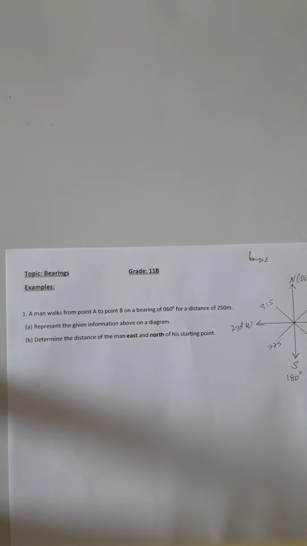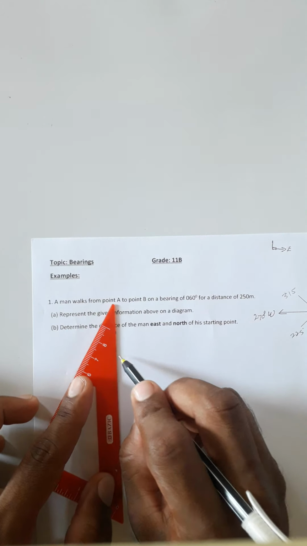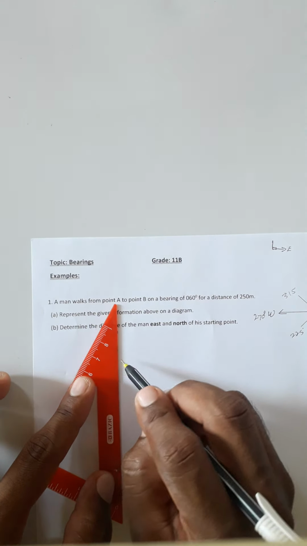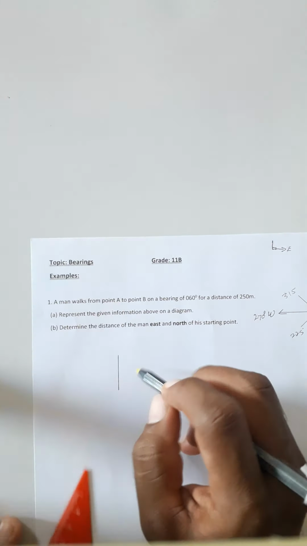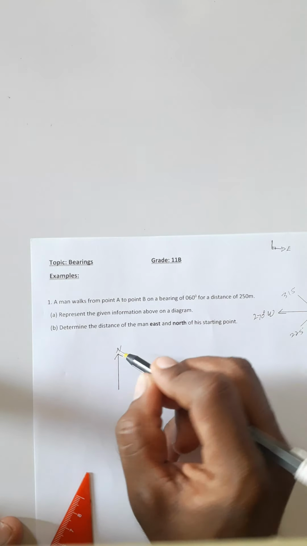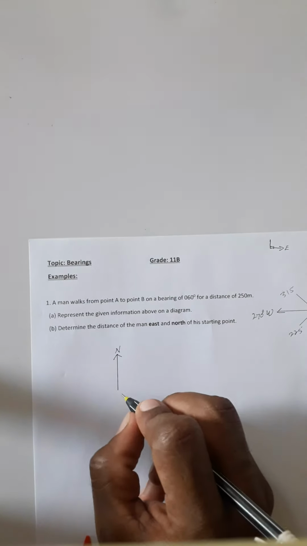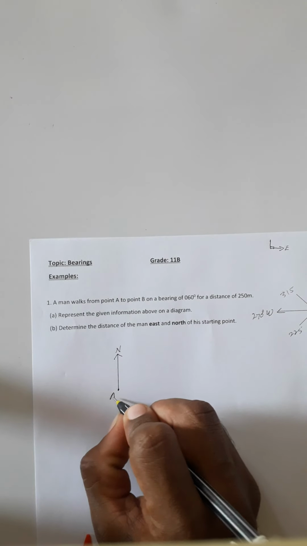So the first thing that we need is our north line. So here I'll draw my north line. The north line should always be perpendicular, should not be slanted, should go straight up. So here's our north line. Good, so the man starts at point A. So here's our point A, where the man starts.